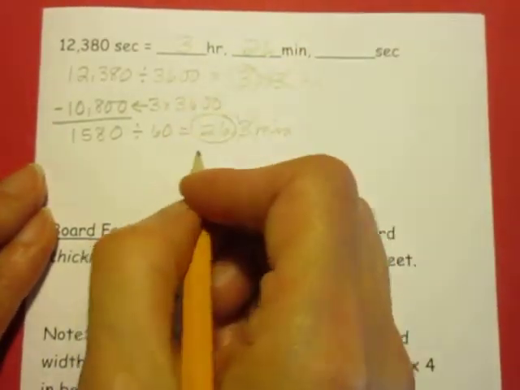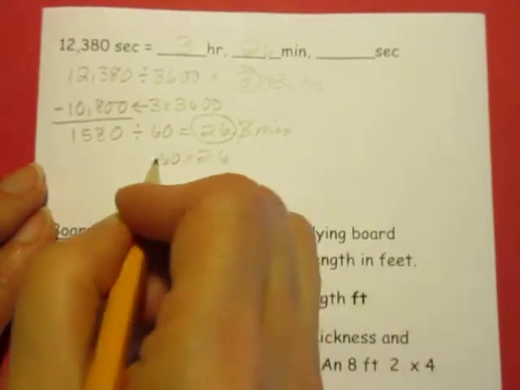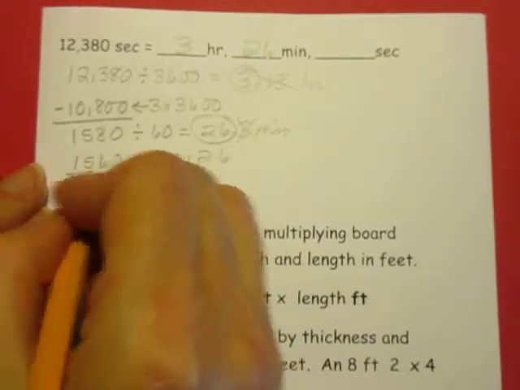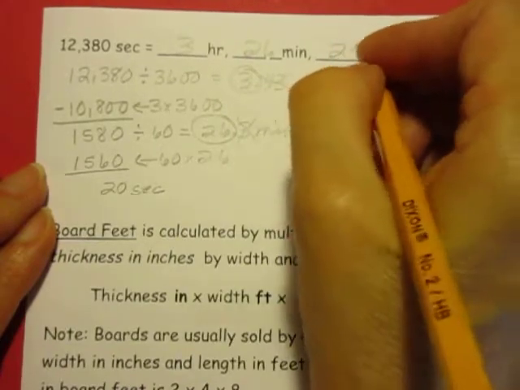And if I take 26 times 60, because I have 60 seconds in each of those minutes, I should end up with 1,560, and then I'll have my 20 seconds left over. So I can write 20 seconds here.